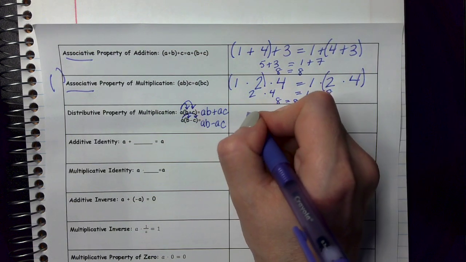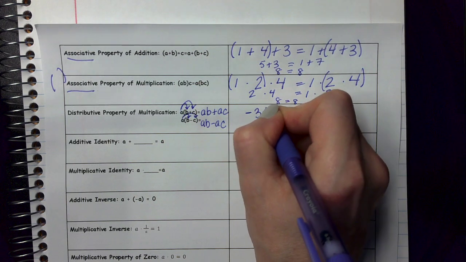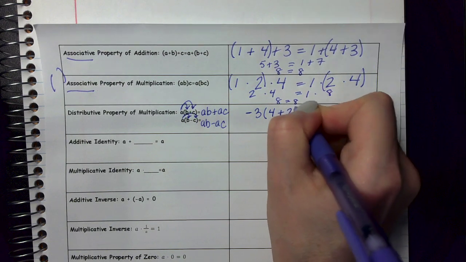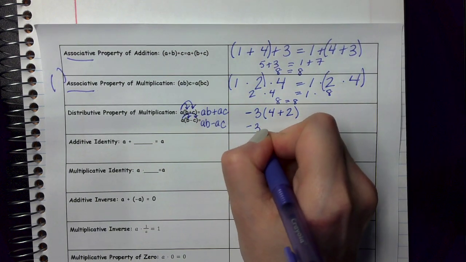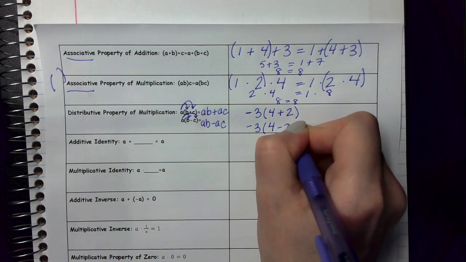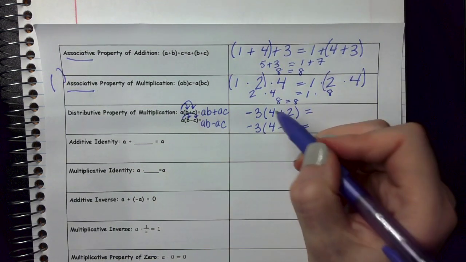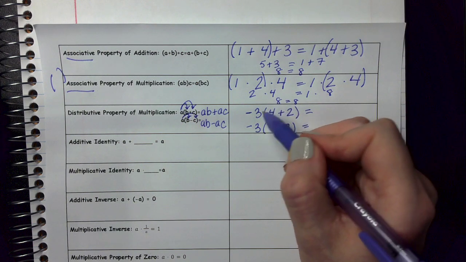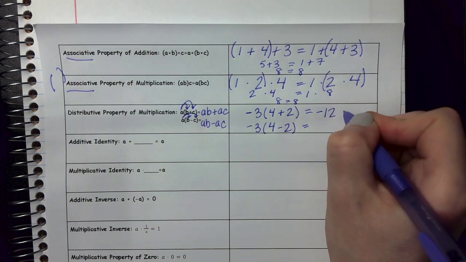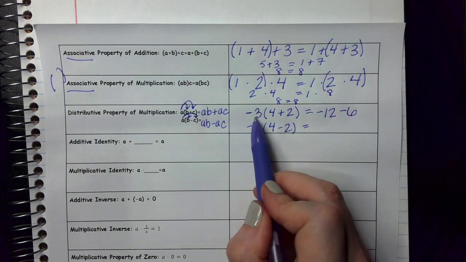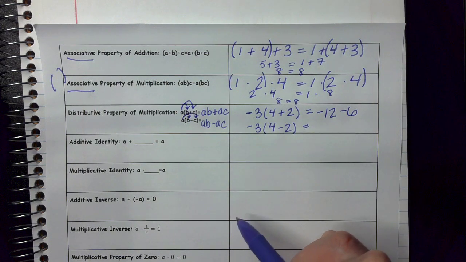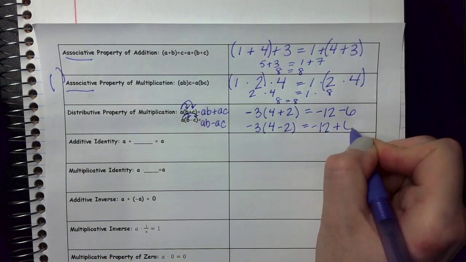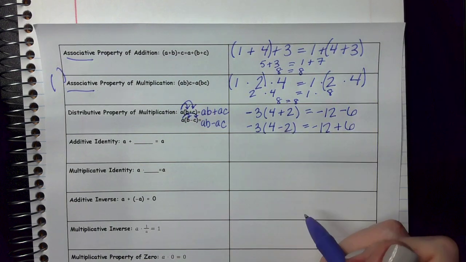I'm going to choose some negative numbers, so negative 3 times, let's do 4 plus 2, or negative 3 times 4 minus 2, and let's just use the distributive property to multiply negative 3 to all terms inside parentheses. So we get negative 12 minus 6, because a negative 3 times a positive 2 is a negative 6. And here we get negative 12 plus 6, because a negative 3 times a negative 2 is a positive 6.